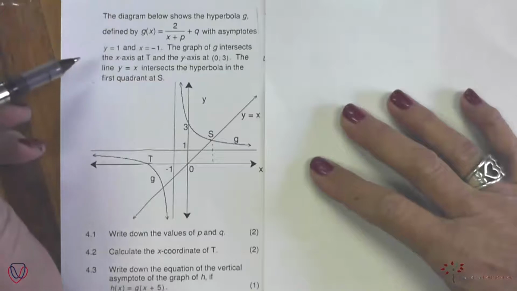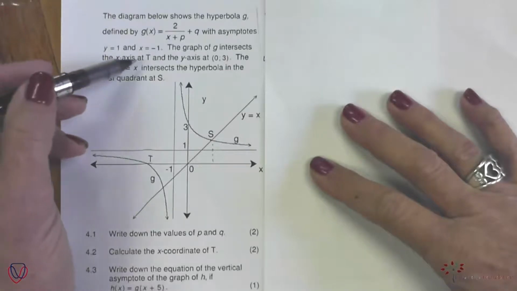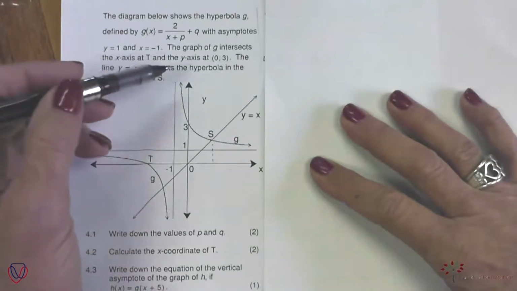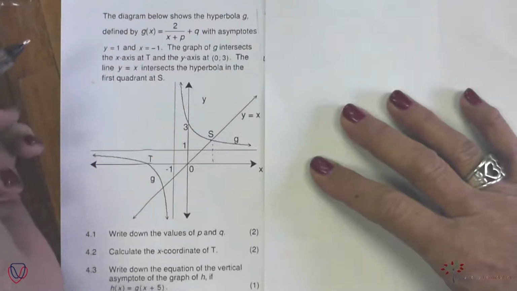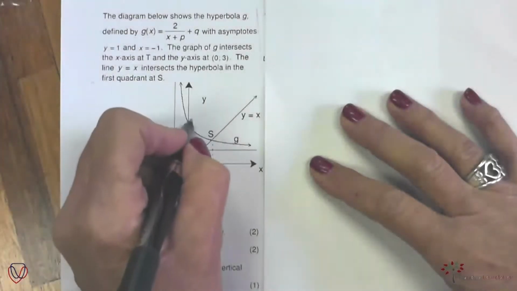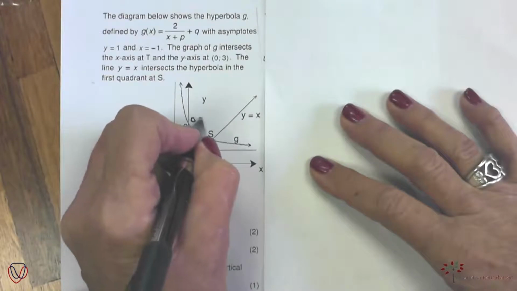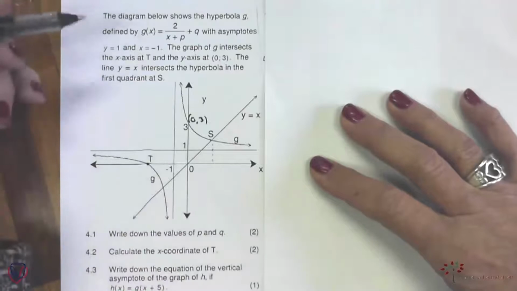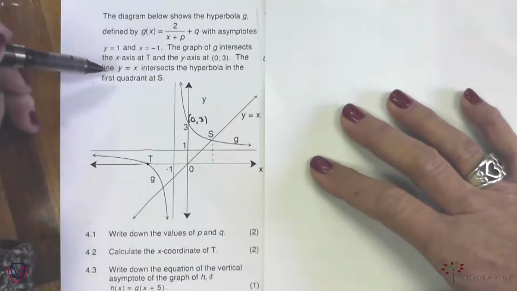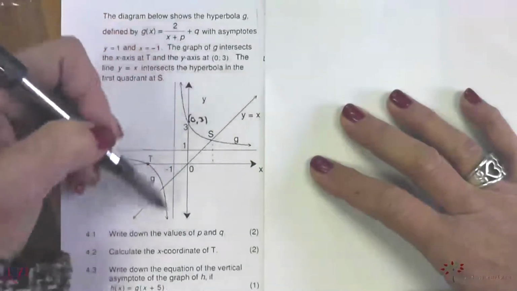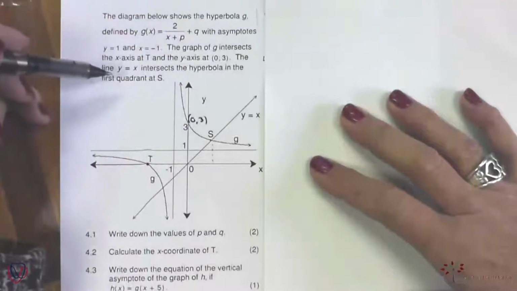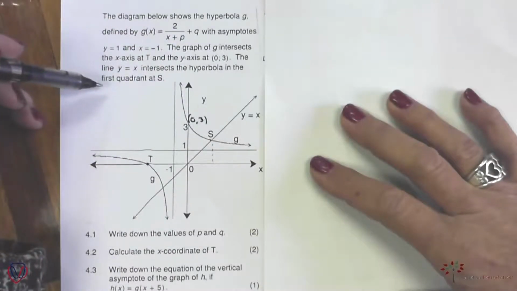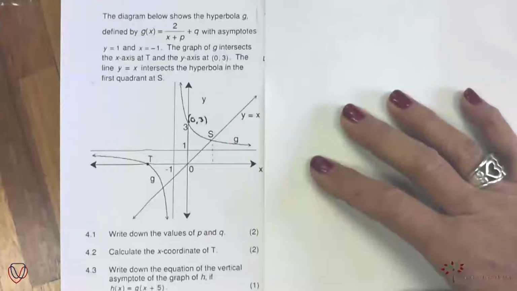The graph of G intersects the x-axis at T and the y-axis at (0, 3). That's the (0, 3). And there's your T. And the line y equals x, that line, intersects the hyperbola in the first quadrant at S.